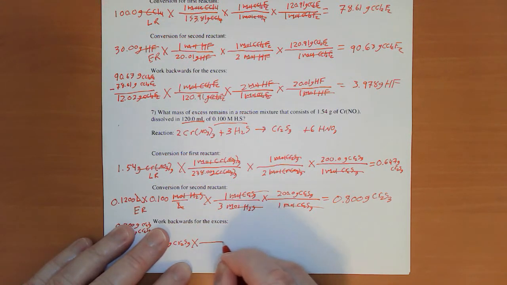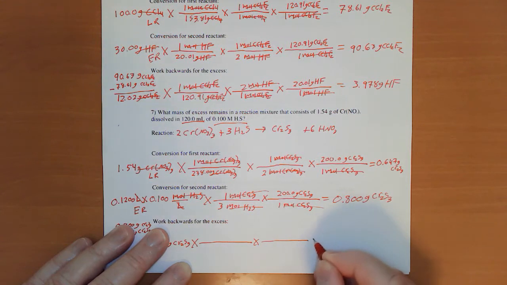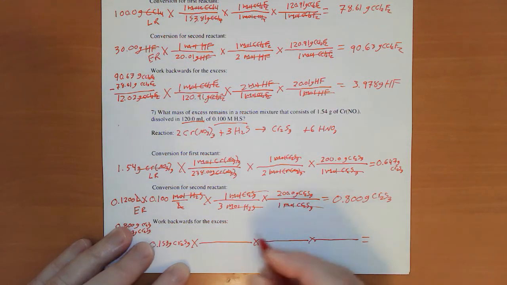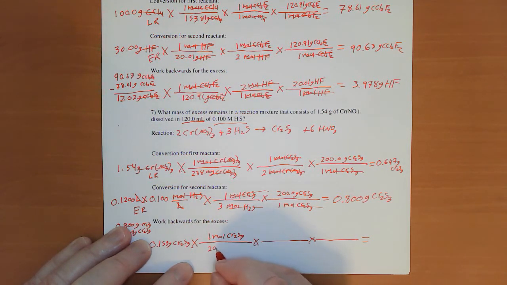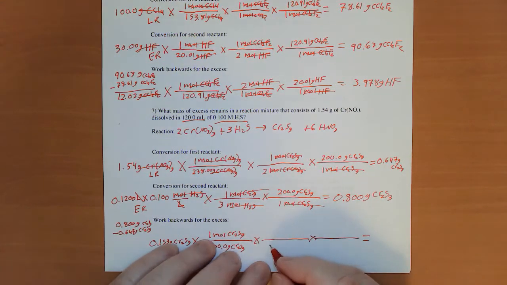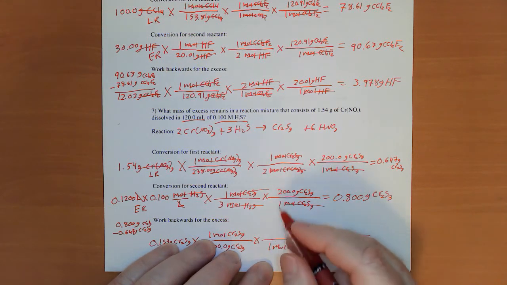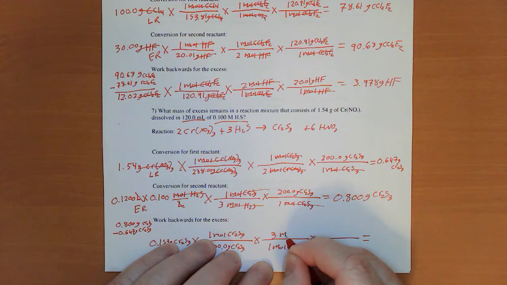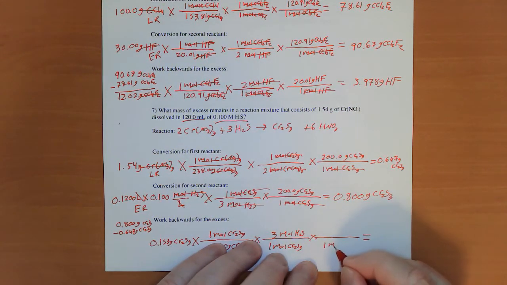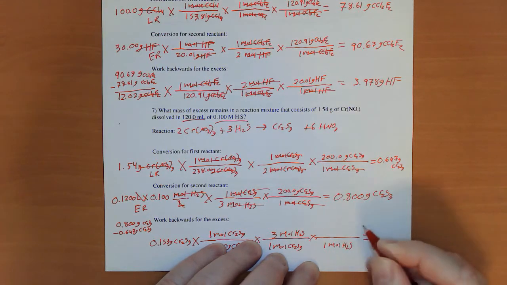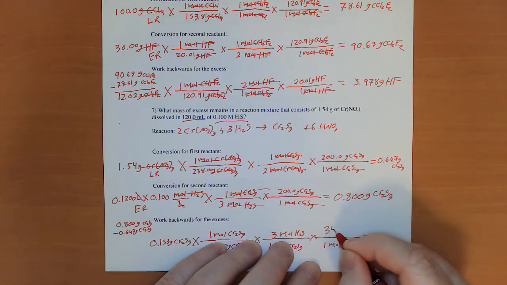Cr2S3 times 1 mole Cr2S3, 200.0 grams Cr2S3, 1 mole Cr2S3 for 3 moles of H2S, and 1 mole of H2S, 34.07.